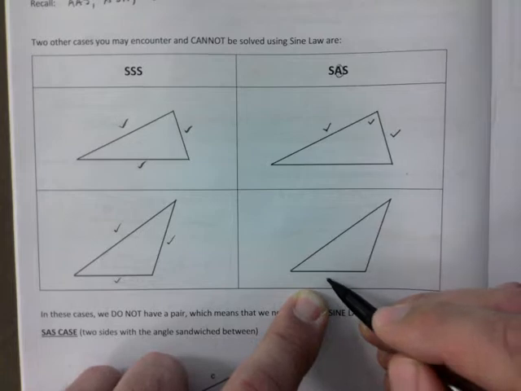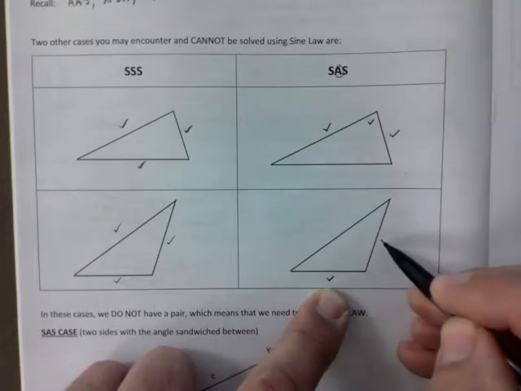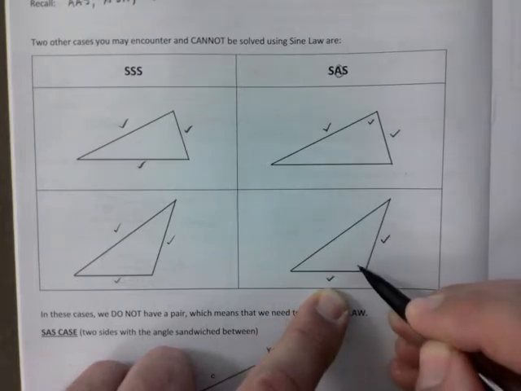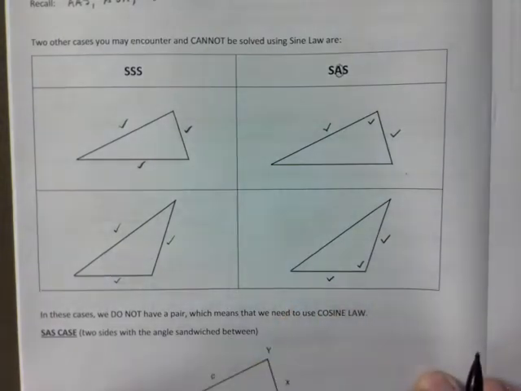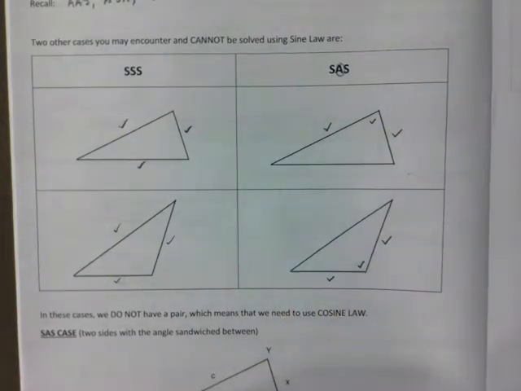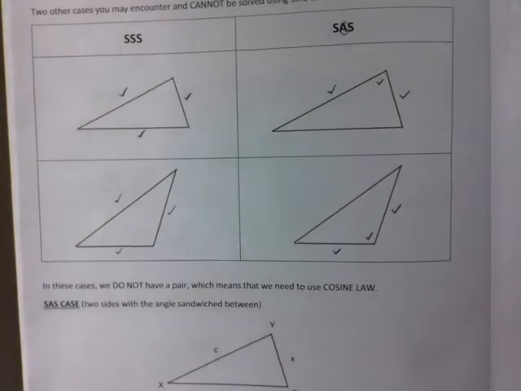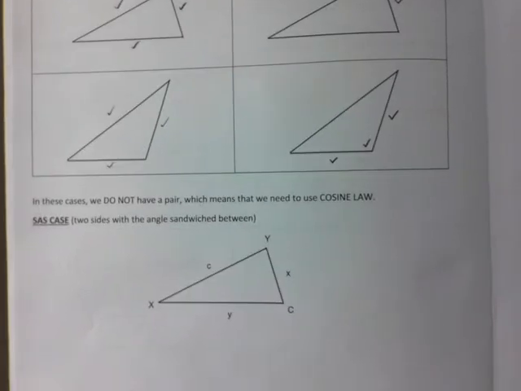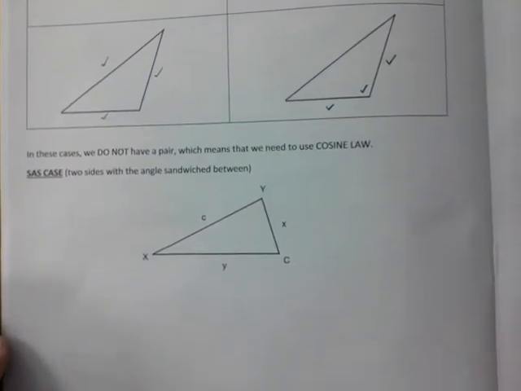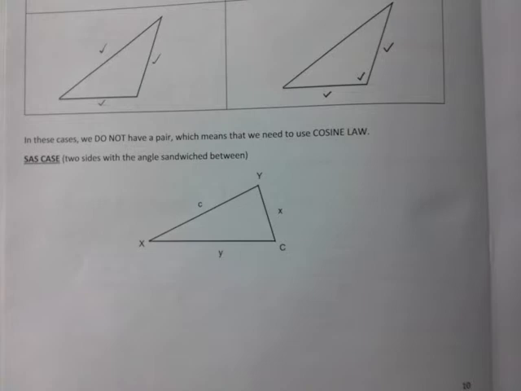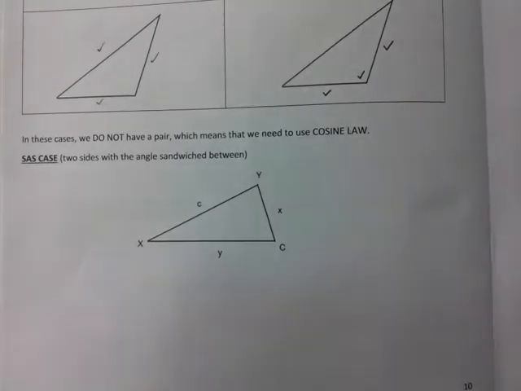So same here. We take these two sides, for instance, and we would know the one in between. That's also side, angle, side. SAS, right? There we go. So here are the formulas. The first case is the SAS. In these cases you do not have a pair, which means you need to use the cosine law.